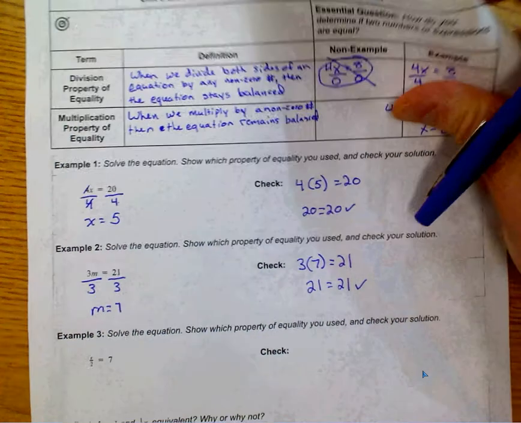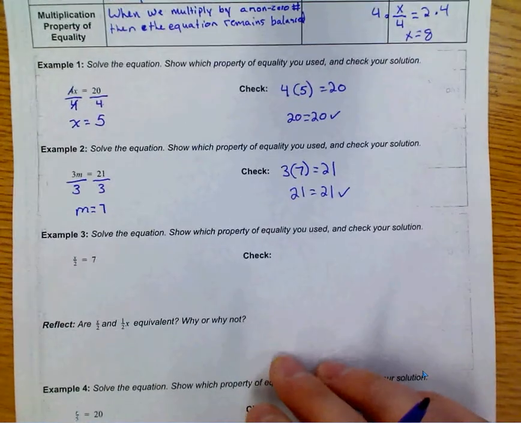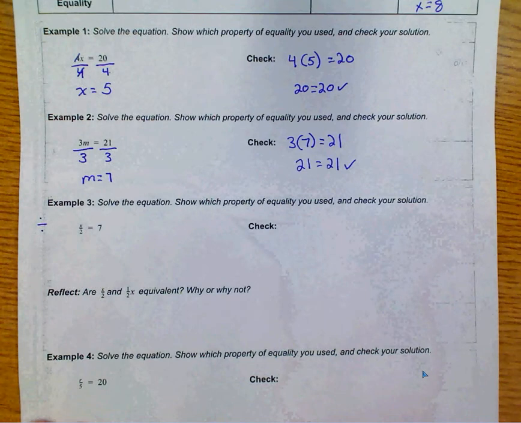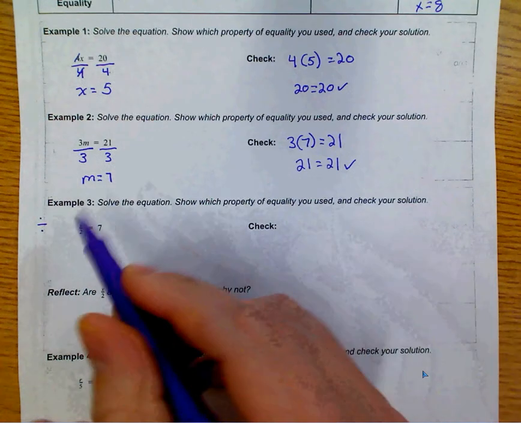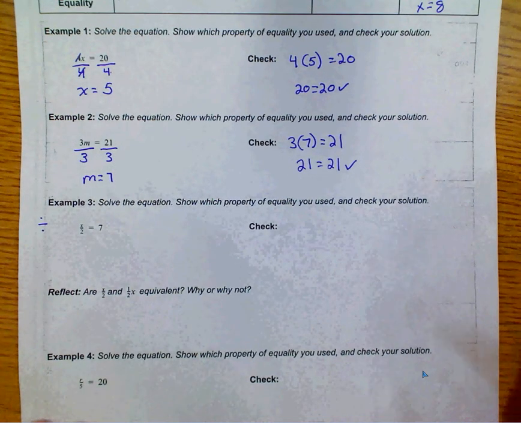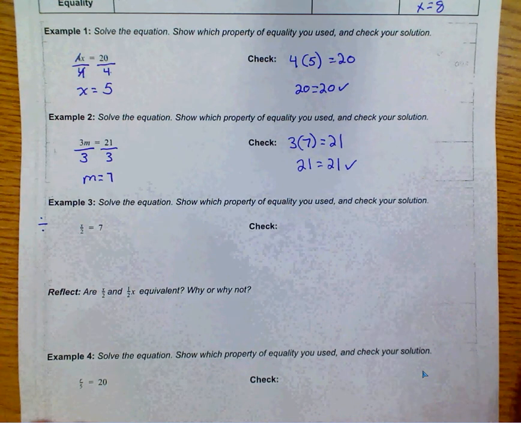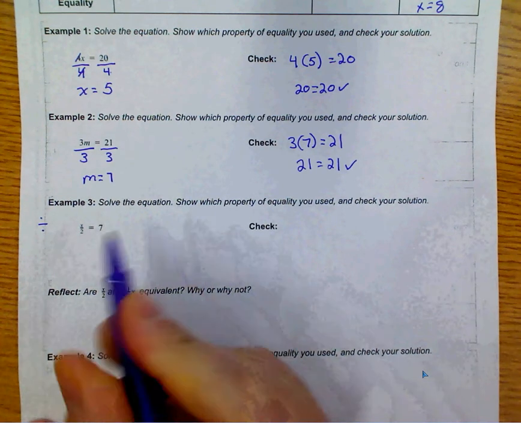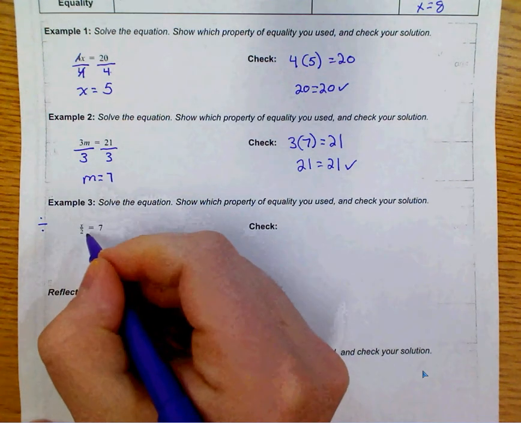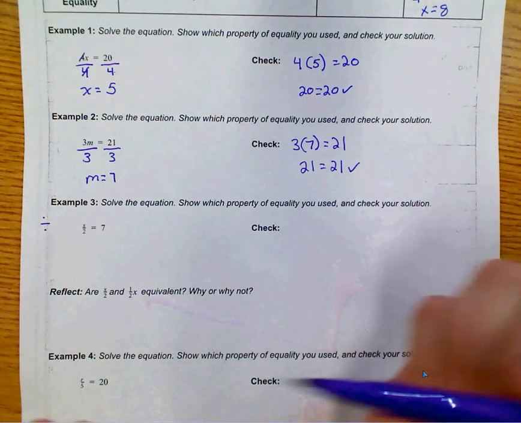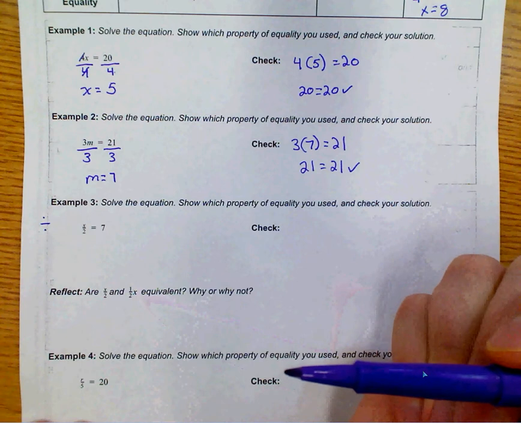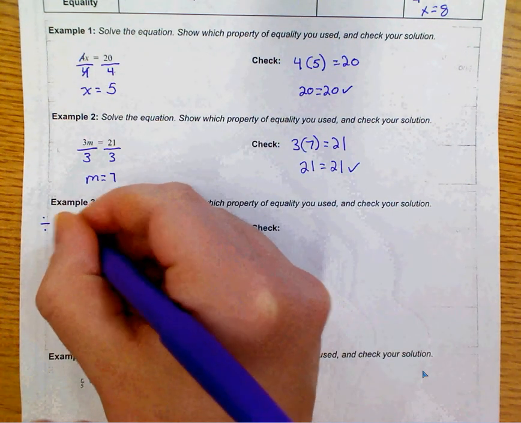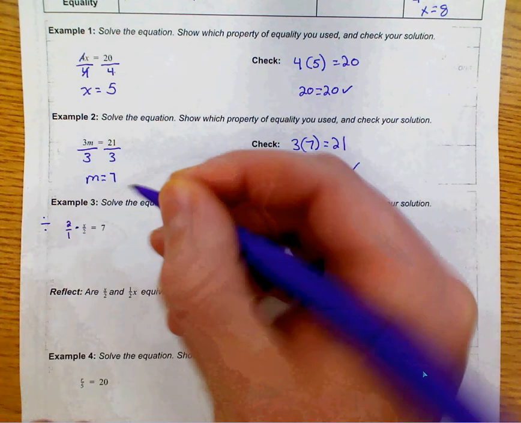Now you will no longer see division with our long division sign anymore. You'll see a lot of different fractions. Remember that fractions are always division problems. So what we'll end up doing, to undo our division, is use our multiplication property of equality and multiply by 2 over 1, same thing as multiplying times 2.